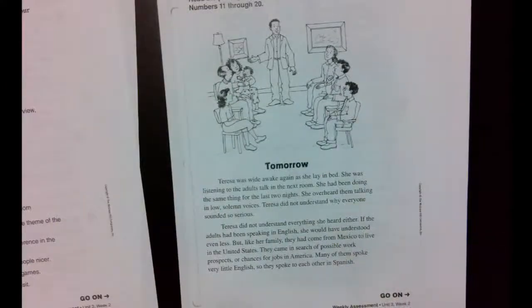All right, guys. First story down. First 10 questions down. Our second story is entitled Tomorrow. Take a little break and come on back.